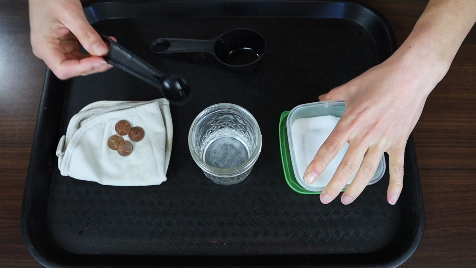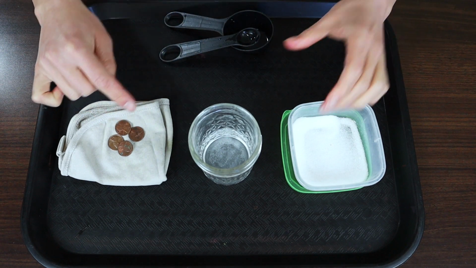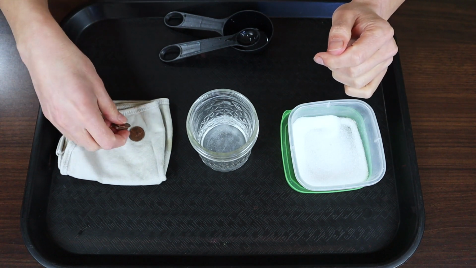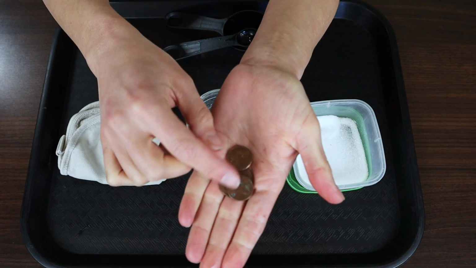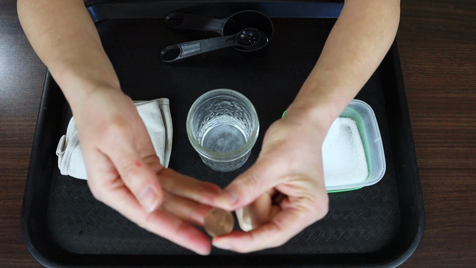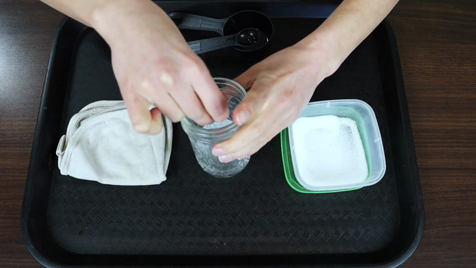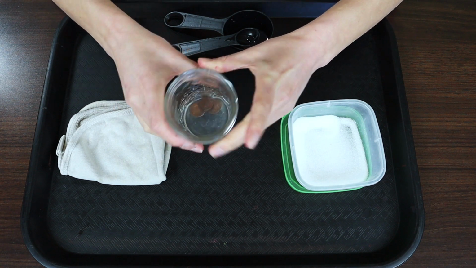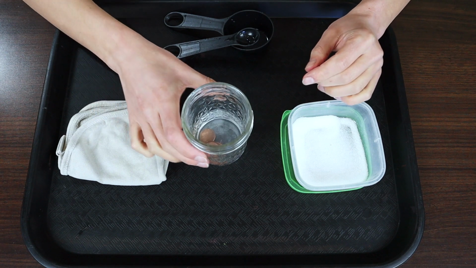And next, you're going to place the dirty pennies right into the solution instead of polishing them. So do you see what they look like before? It's hard to see Abraham Lincoln's face. I'm going to drop them into the solution, shake them around a little bit, and let them sit.